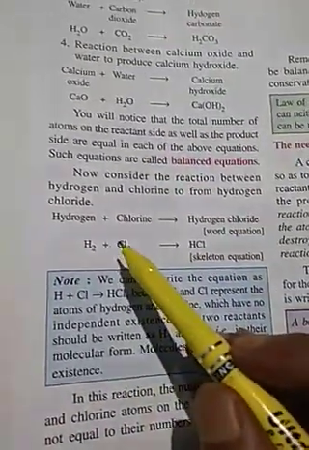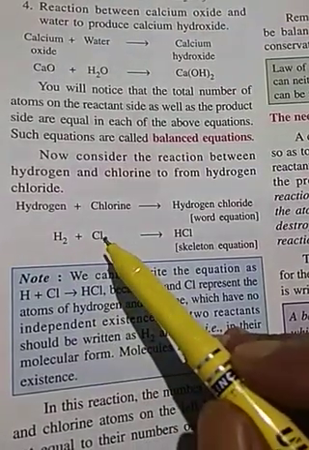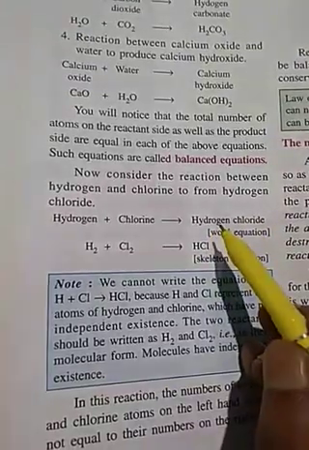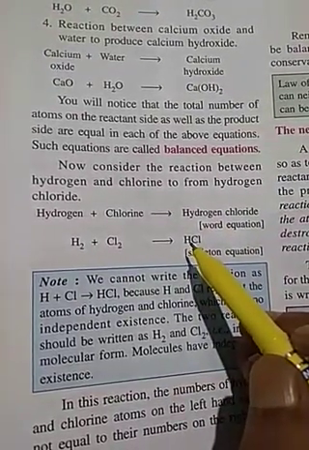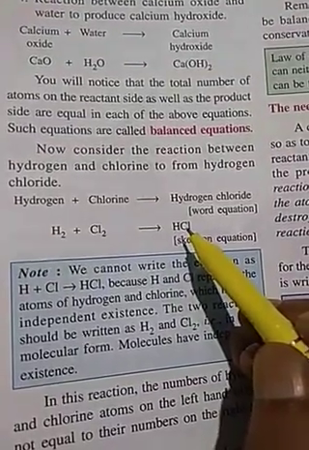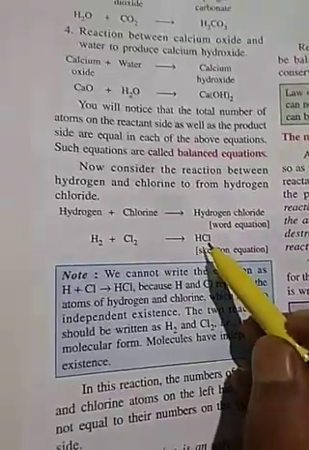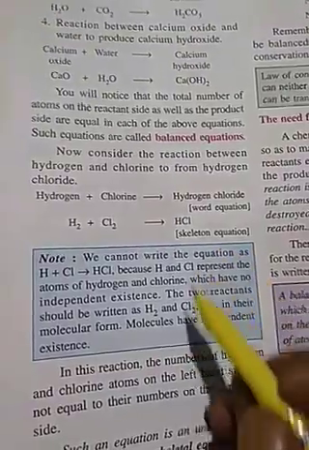But now you see here. Here is your hydrogen reacts with chlorine, it forms HCl. Here is the loss of one atom of hydrogen and one atom of chlorine, but there can be no loss. Atoms cannot be created nor destroyed. So it is unbalanced, which means it is a skeleton equation.